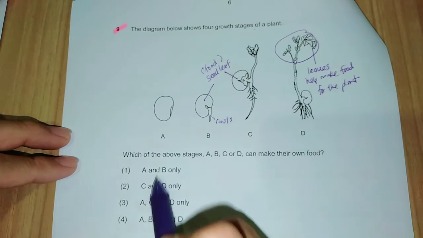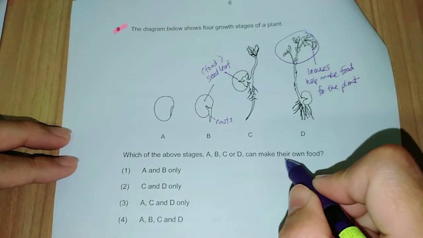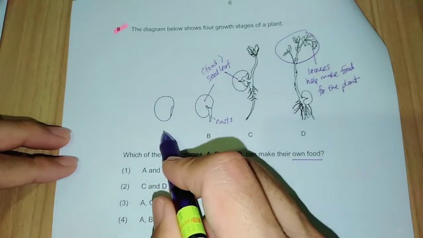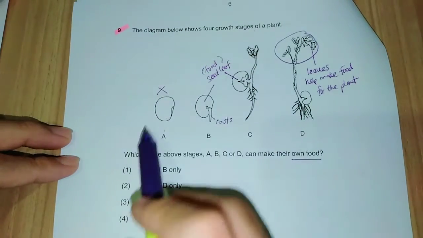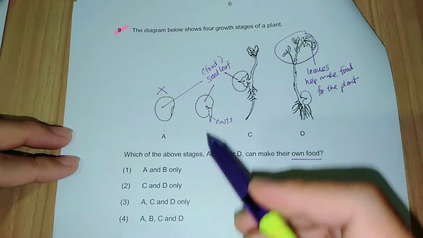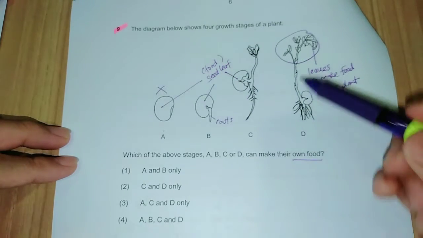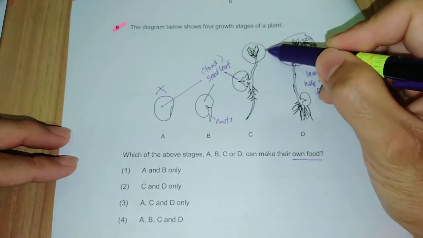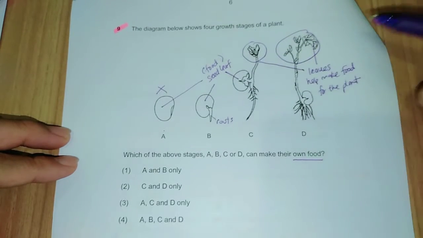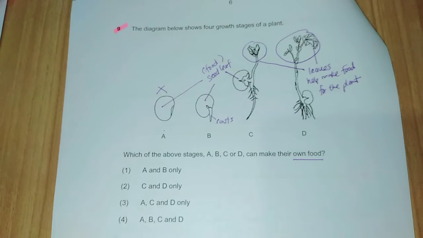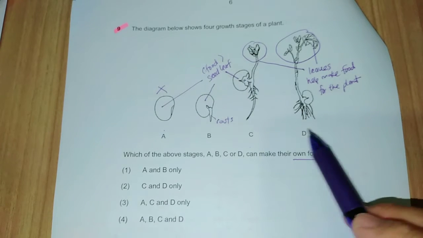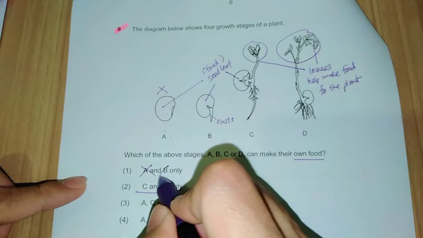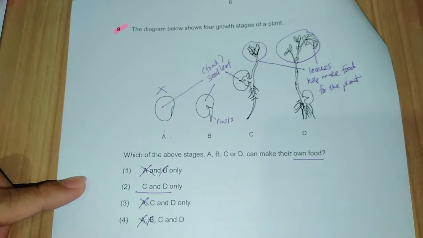So the question asks us, at which stages can this plant make food? At this stage, of course, no. It's dependent on the seed leaf that's inside. On this stage, no. But here we notice there are leaves here, and there are leaves here. And the leaves are the part of the plant that help the plant to make food. So we know for sure that C and D must be the answer. We know for sure A and B are wrong.